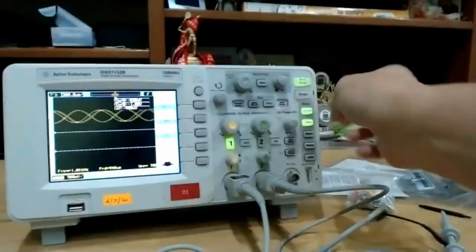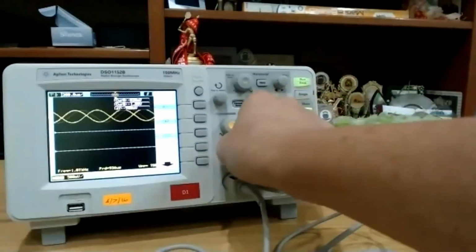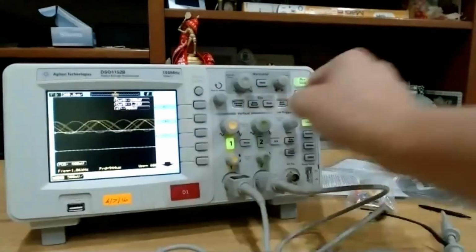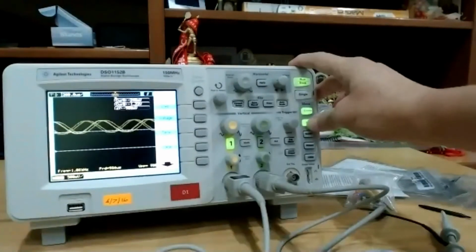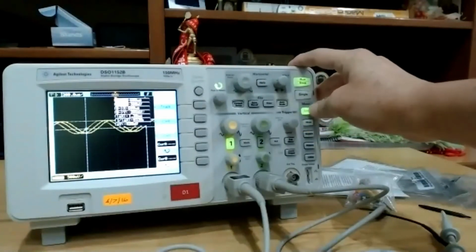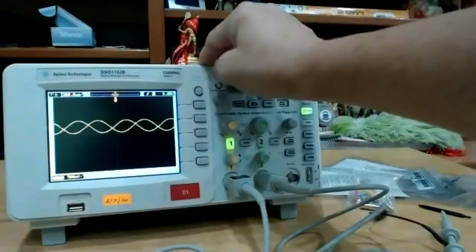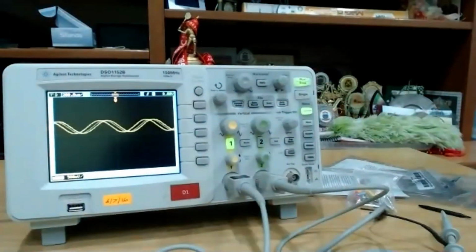Let me remove all the measurements. The waveform here is not stable because it doesn't know when to stabilize.